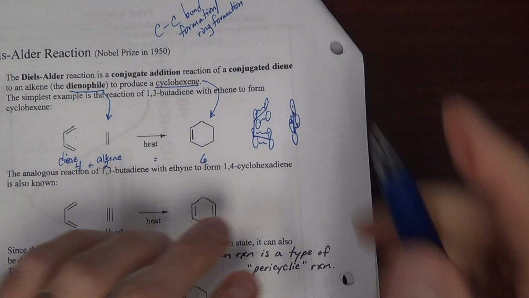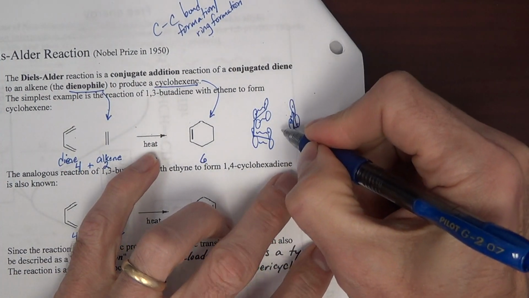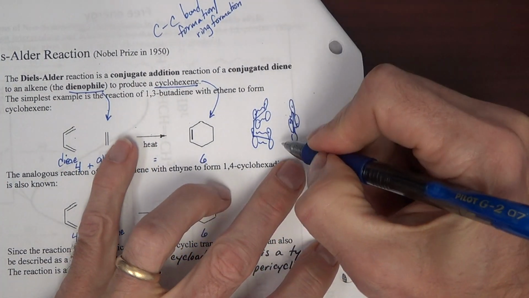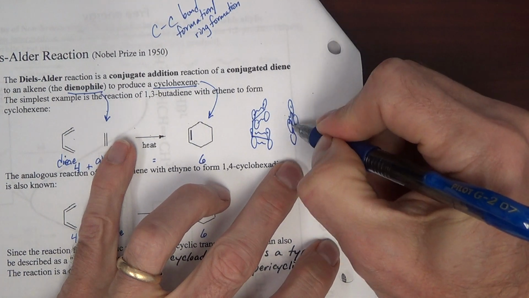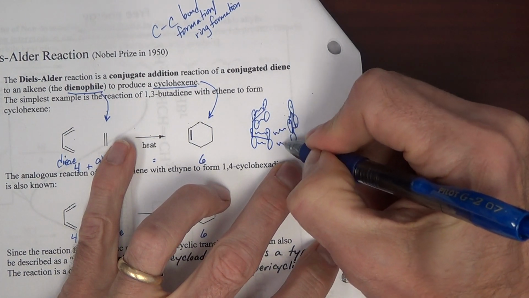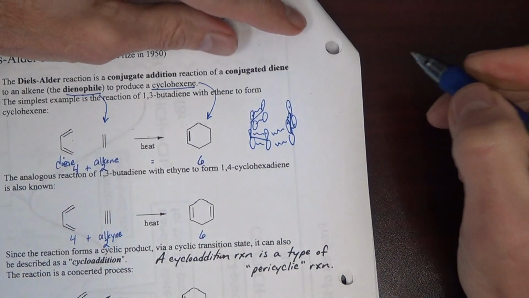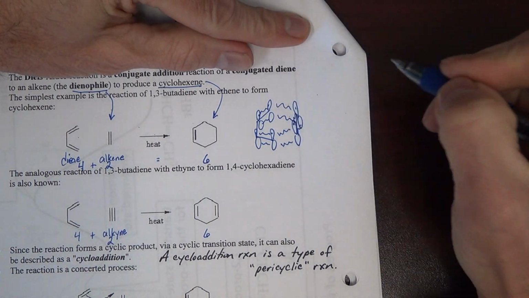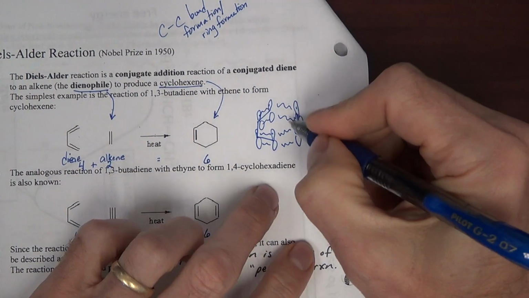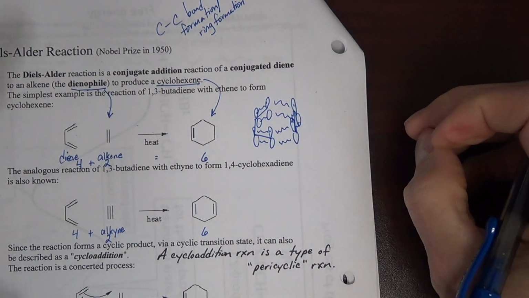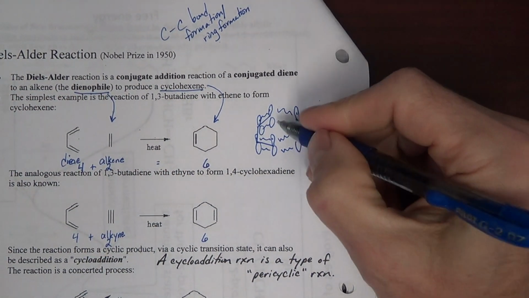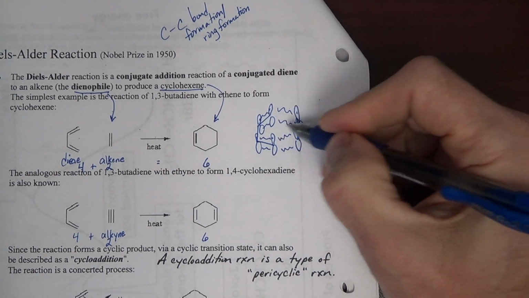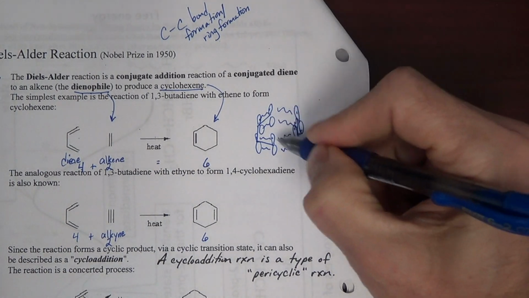Ultimately what happens is these can approach and react, and the p orbitals start interacting. Now this is not resonance because we have 2 different molecules, but it is a type of conjugation between different molecules. This is the transition state.